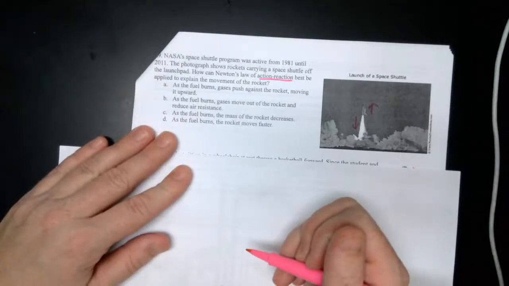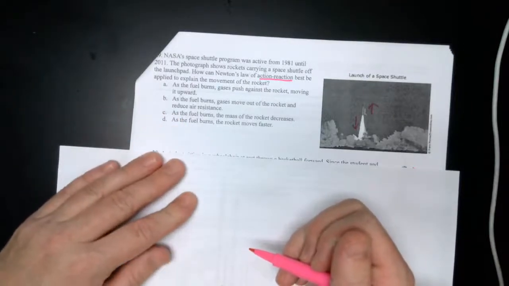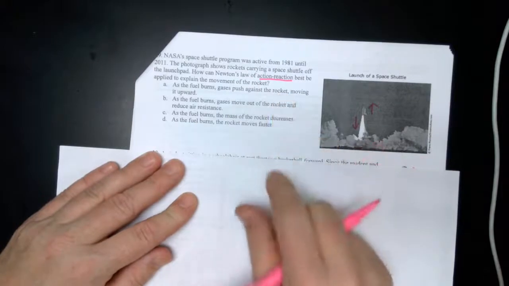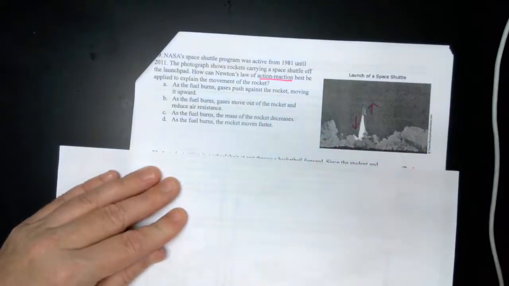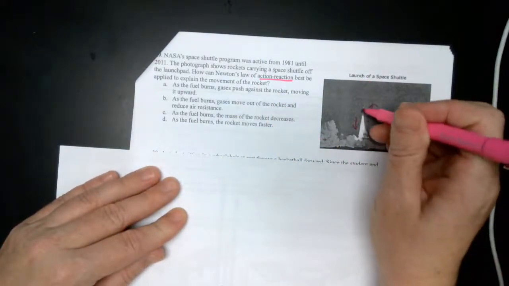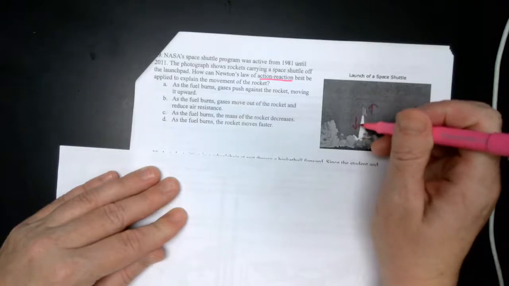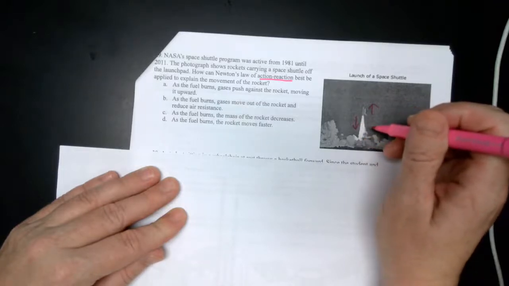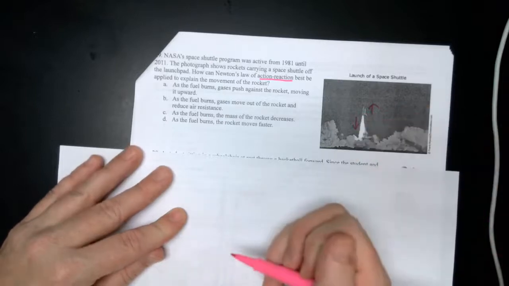When we look at rockets taking off from a launch pad, this is really, again, action-reaction. This is third law. The rocket pushes down with the hot gases, equal and opposite. The gases push up equally against that rocket.